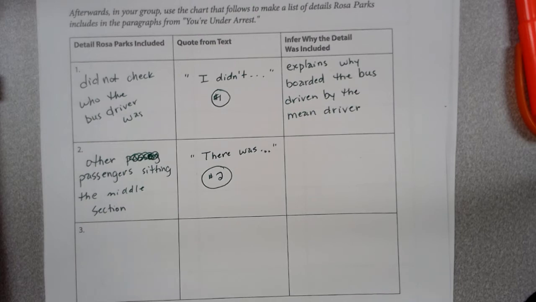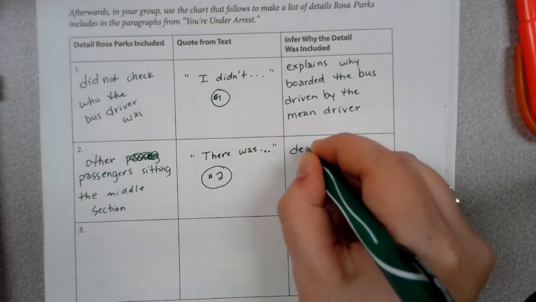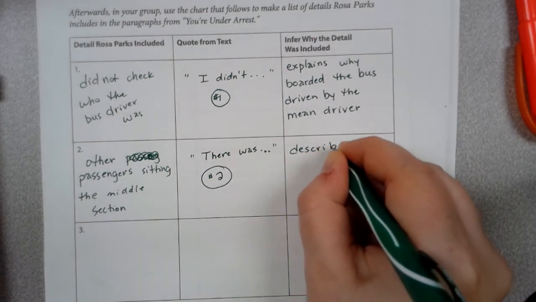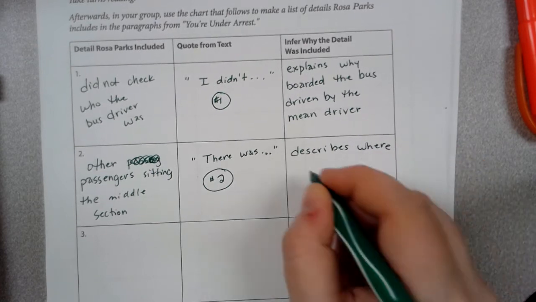Why do you think she put in there that she was sitting in the middle section, but she wasn't the only one sitting in the middle section? Think about it. Is it important to know where people are in a situation like this? It is. So what Miss Parks was doing is describing where she sat.